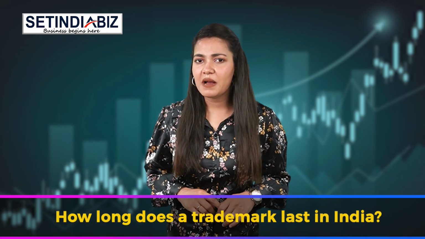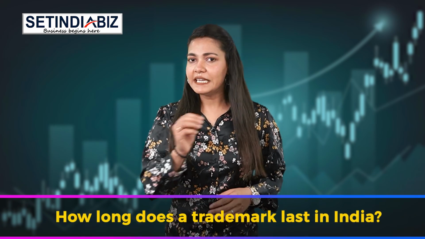How long does a trademark last in India? In India, a trademark registration is valid for a period of 10 years from the date of application. However, the registration can be renewed indefinitely for successive periods of 10 years each by paying the requisite renewal fees.